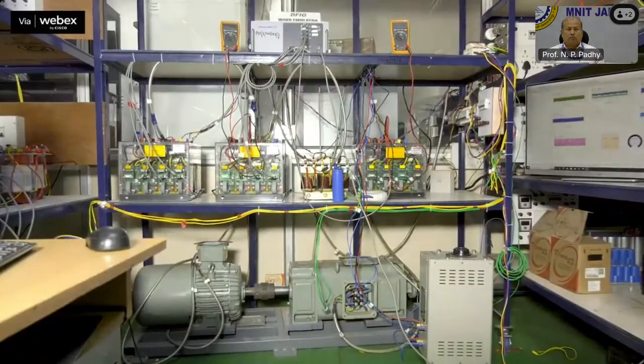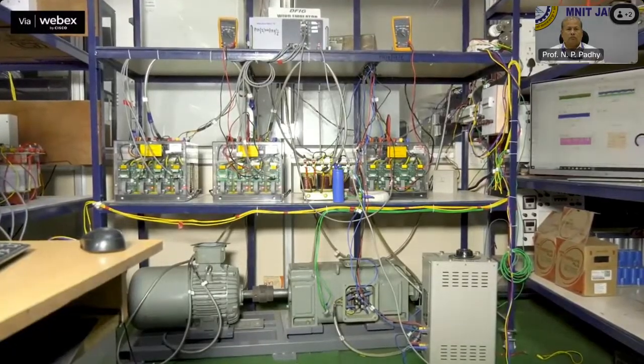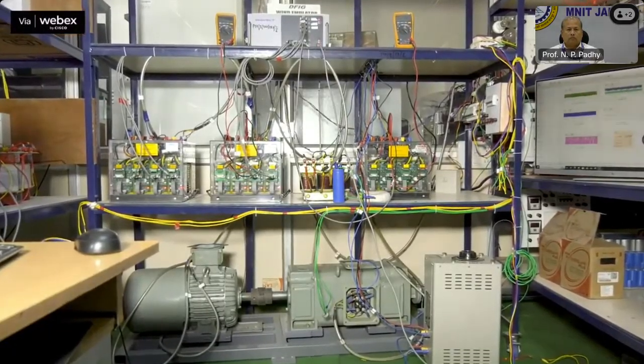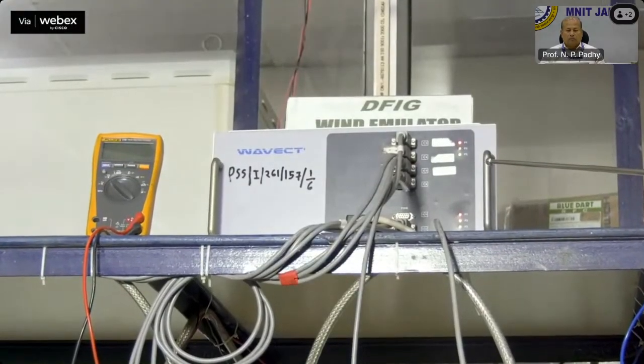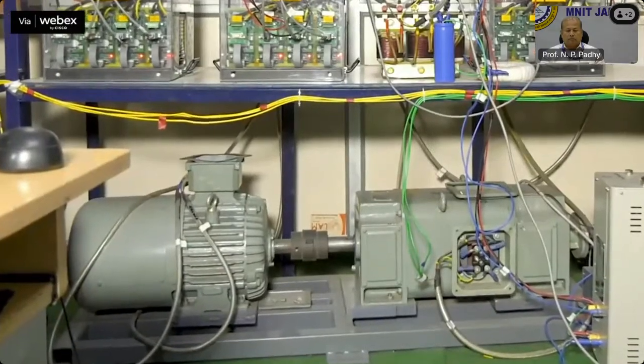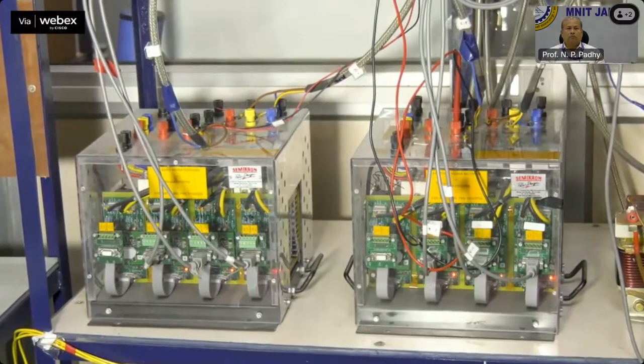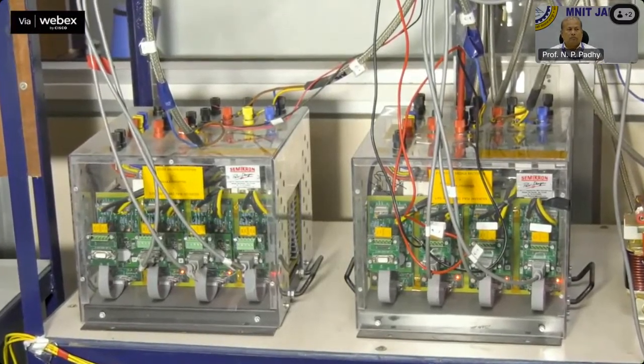Now, focusing on the hardware demonstration of the setup of wind turbine, grid connected operation of the DFIG setup. Before going into the demonstration, let us have a look at the overall hardware connections. DFIG hardware setup consists of three units mainly. The first one is a wind emulator, DFIG, and back-to-back voltage source converter.